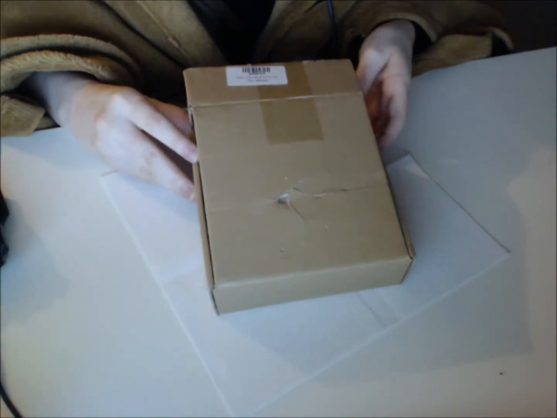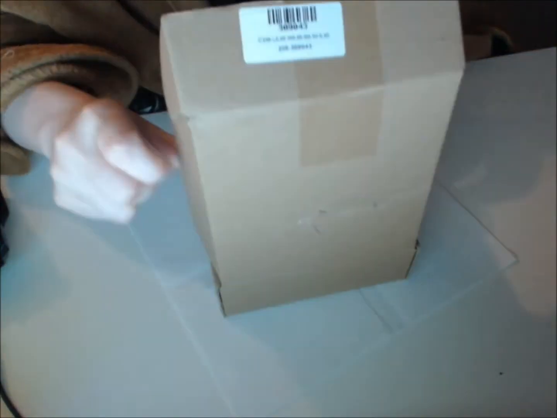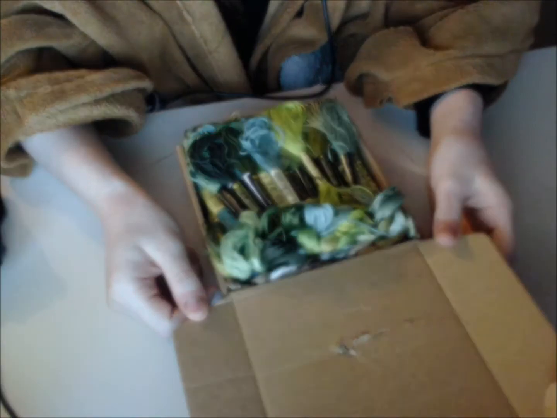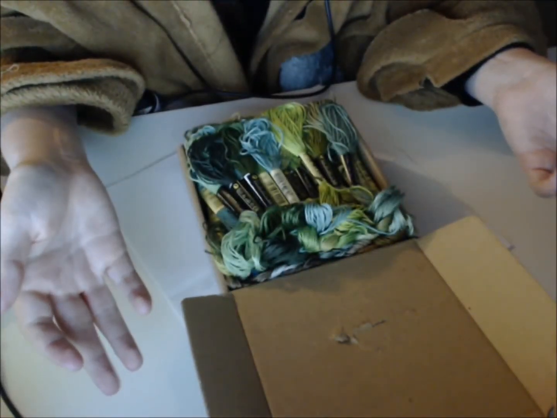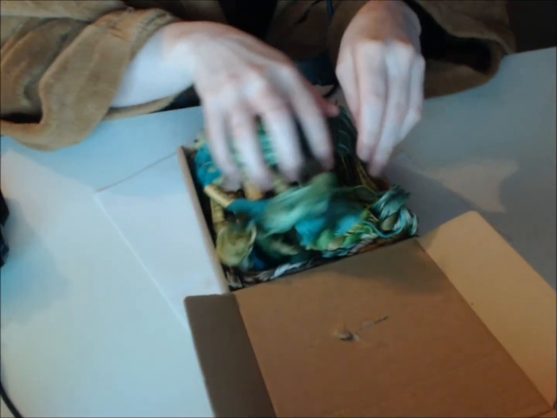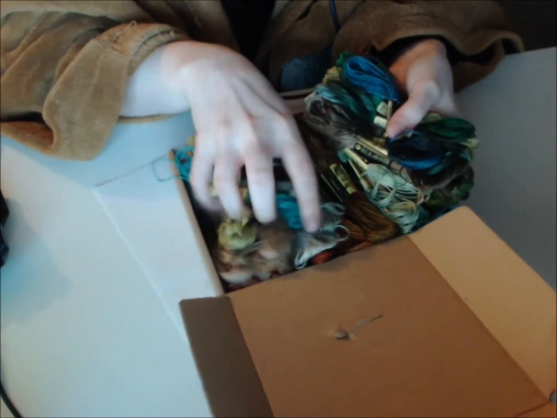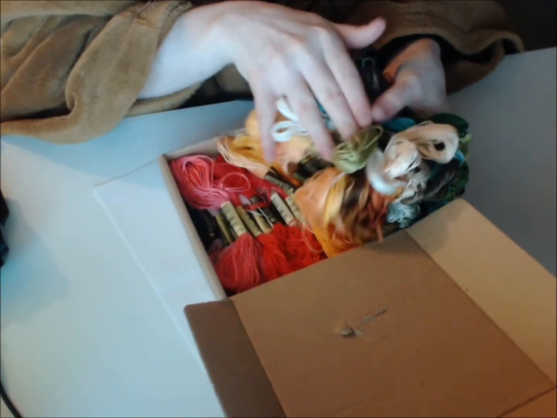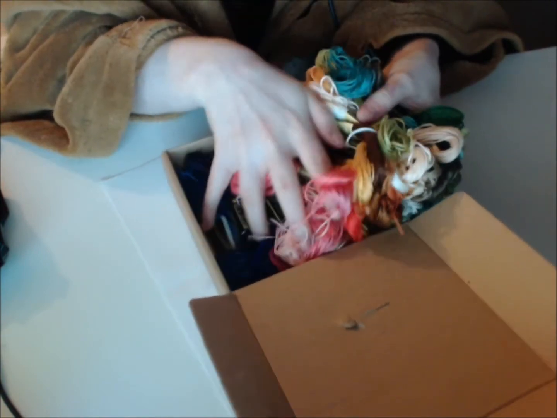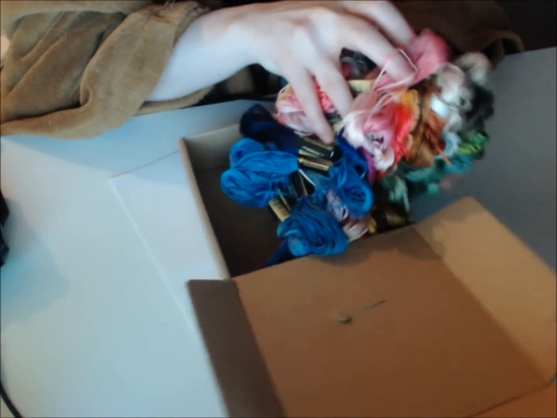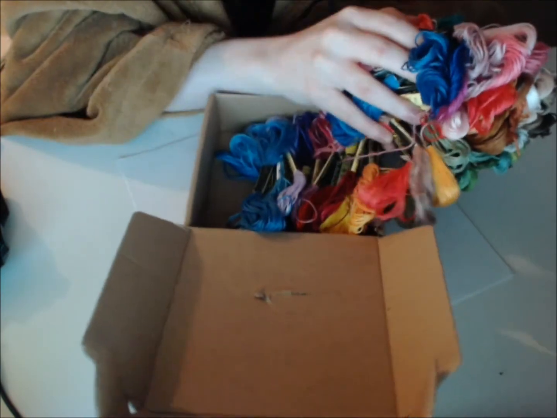I ordered 100 thingies. I'm not sure what these are called. Floss? I don't know. All different colours. There's like the greens and the browns and the pinks and the yellows and the blues and the purples under there. So many different colours.